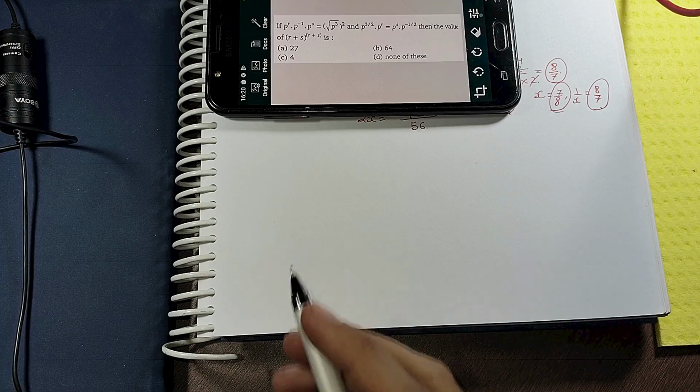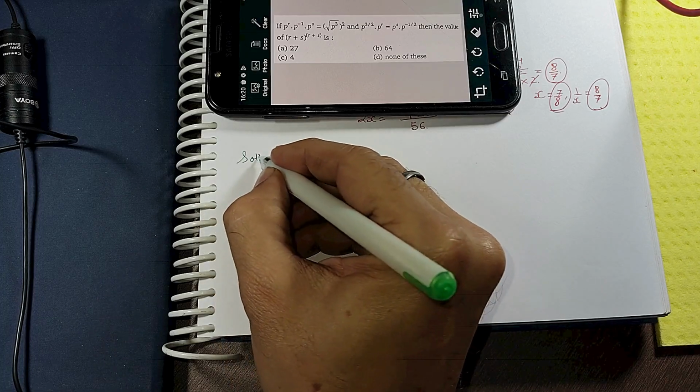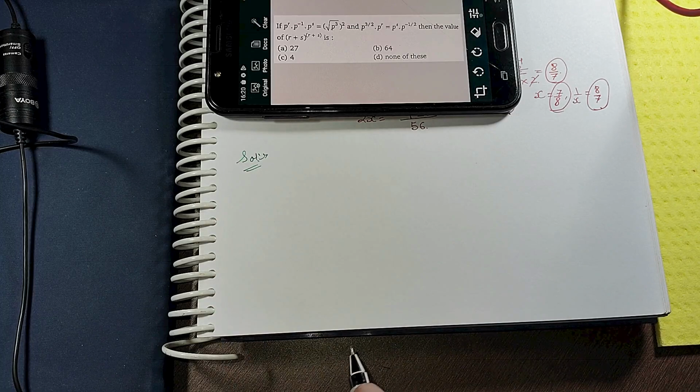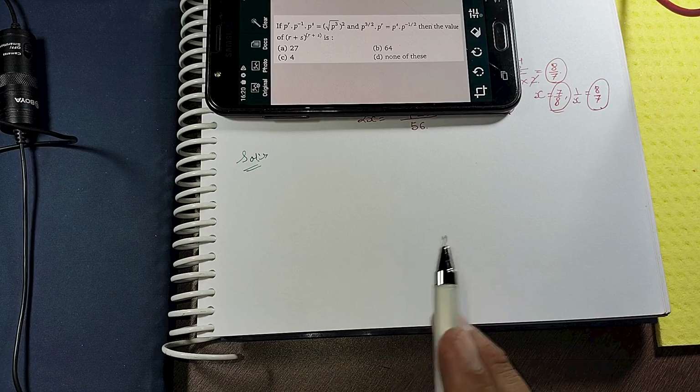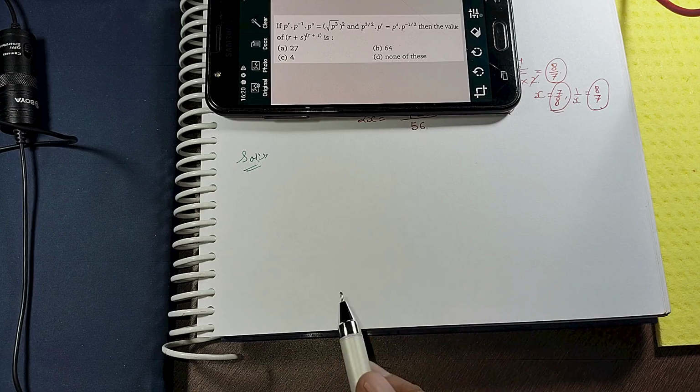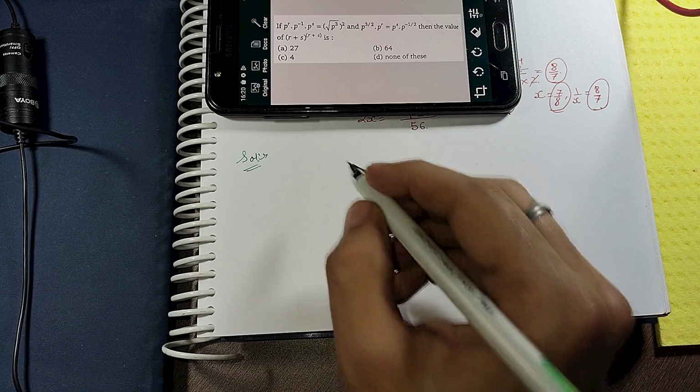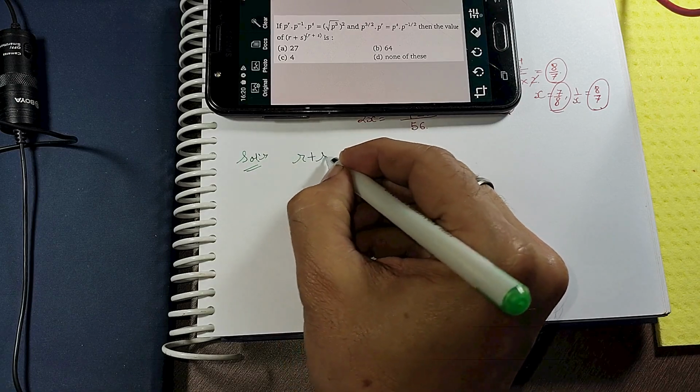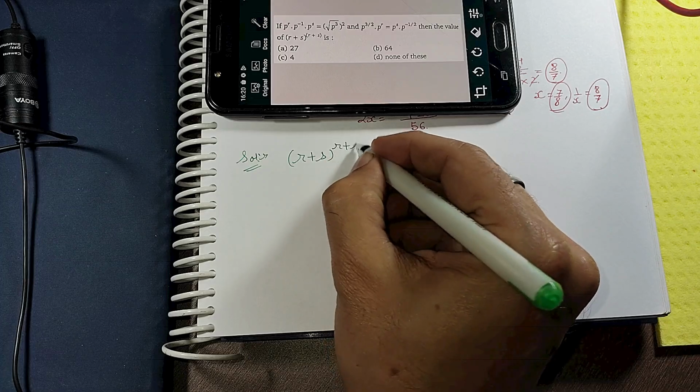If p raised power r, p raised power minus 1 and p raised power s is equal to the square root of p raised power 3 into 2 and p raised power 3 by 2, then, as two expressions have been given, we need to find the value of r plus s whole raised power r plus s.